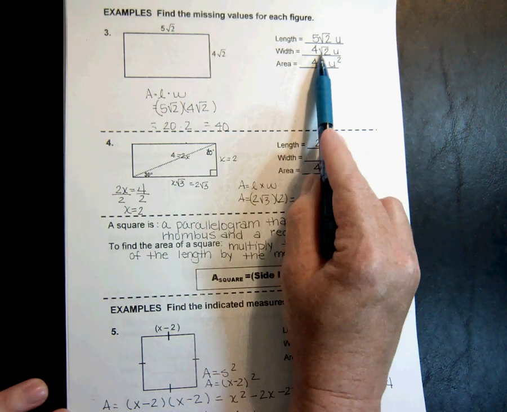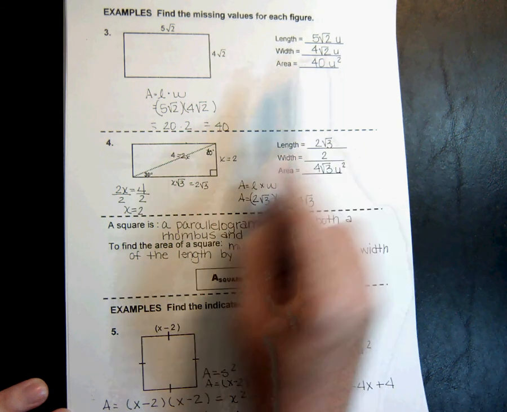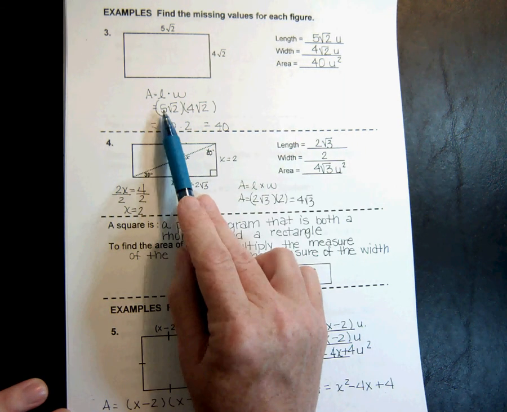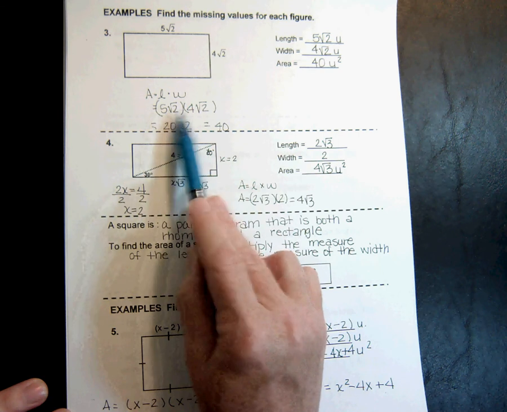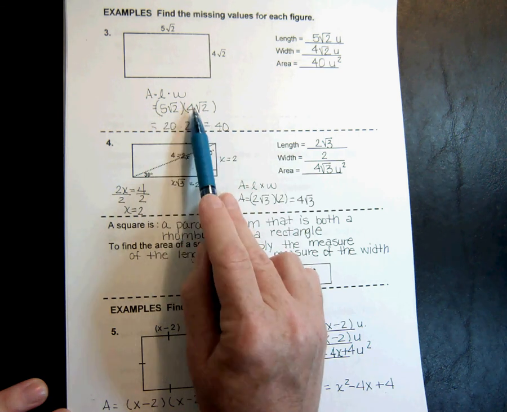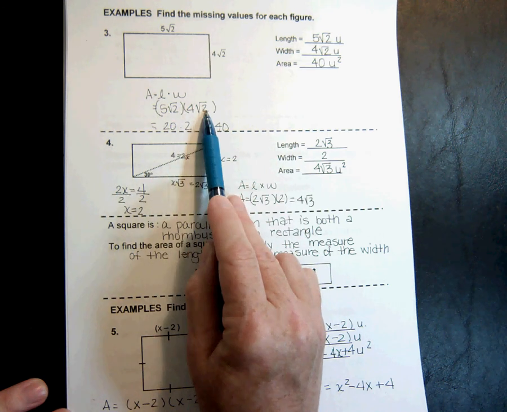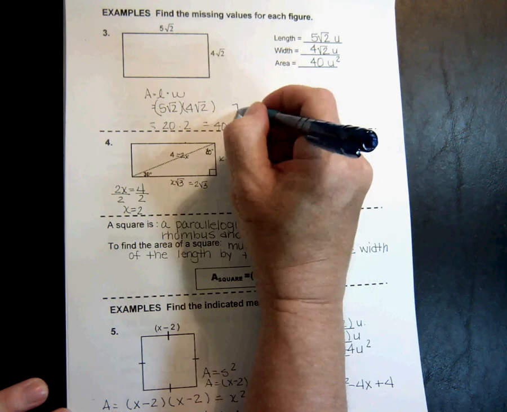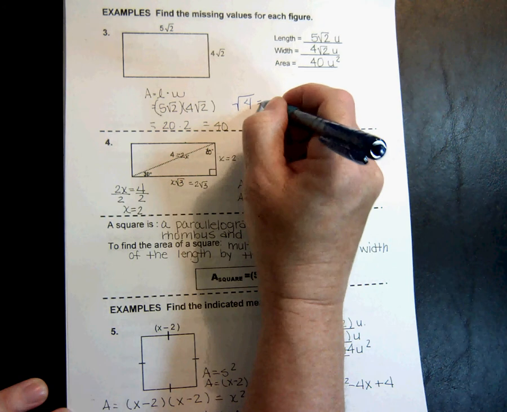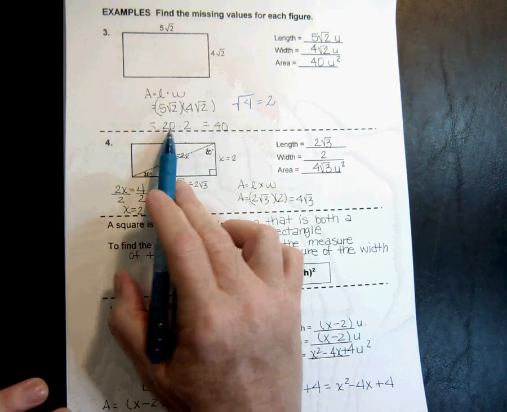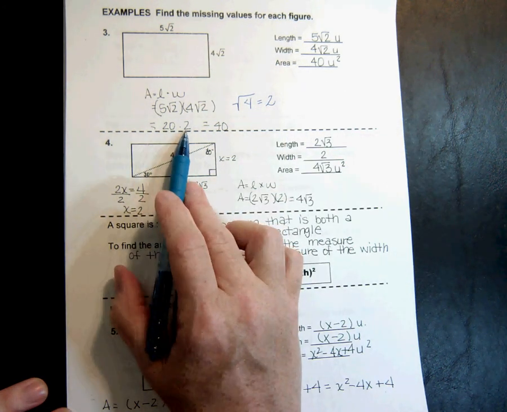Width is 4 square roots of 2 units. When you multiply, make sure you remember you multiply the whole numbers and the radicals. 5 times 4 is 20. Square root of 2 times square root of 2 is square root of 4. So remember that the square root of 4 is just 2. So you're just multiplying 20 times 2.